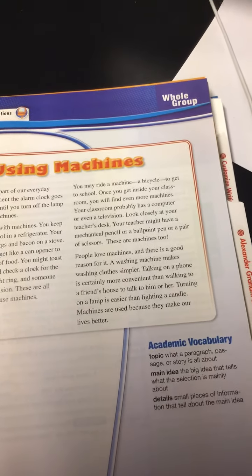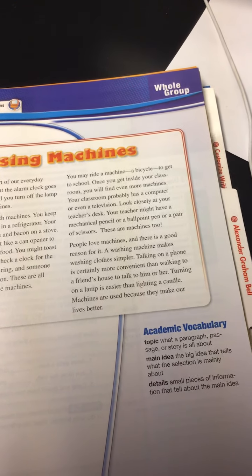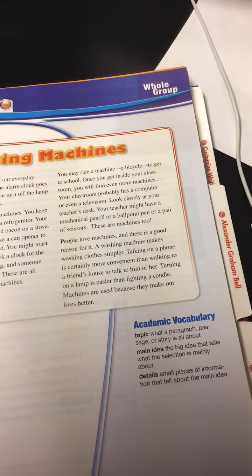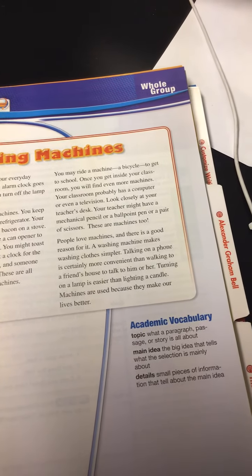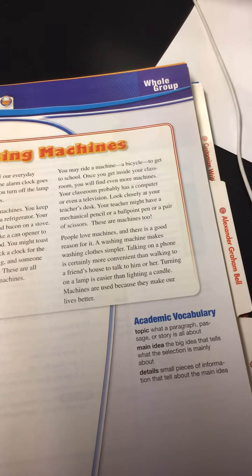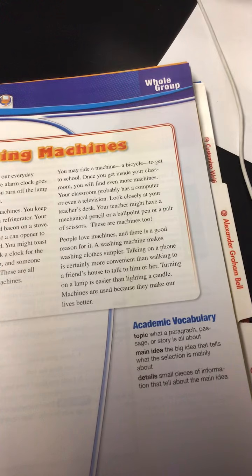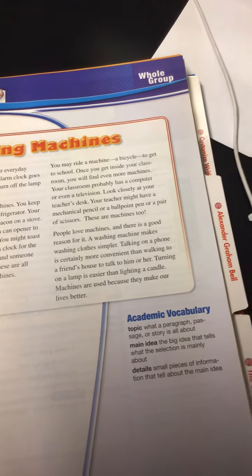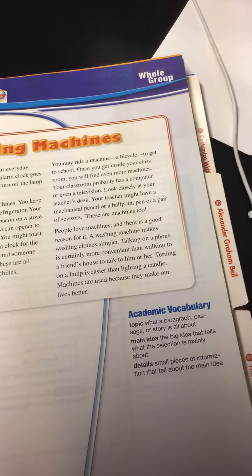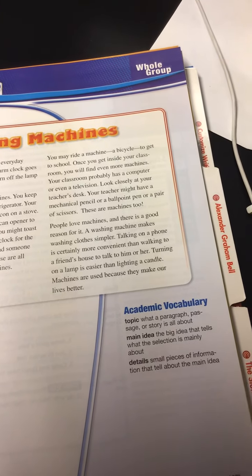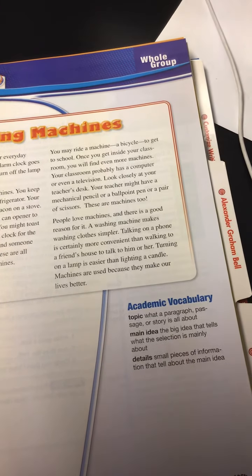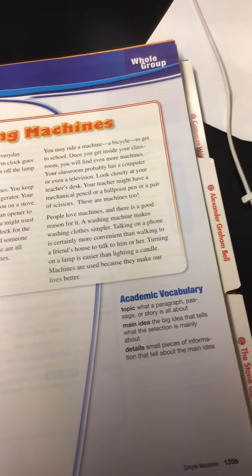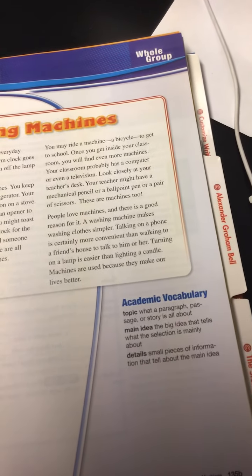You may ride a machine, a bicycle, to get to school. Once you get inside your classroom, you will find even more machines. Your classroom probably has a computer or even a television. Look closely at your teacher's desk. Your teacher might have a mechanical pencil or a ballpoint pen or a pair of scissors. These are machines too. People love machines, and there is a good reason for it. A washing machine makes washing clothes simpler. Talking on a phone is certainly more convenient than walking to a friend's house to talk to him or her. Turning on a lamp is easier than lighting a candle. Machines are used because they make our lives better.